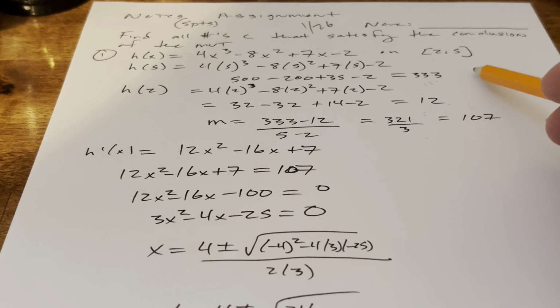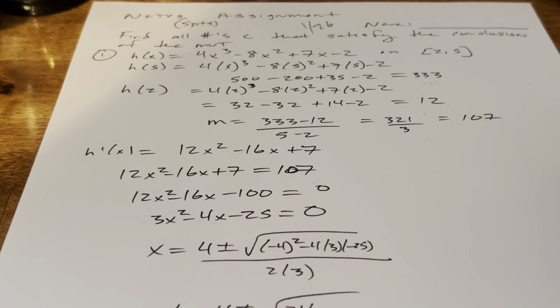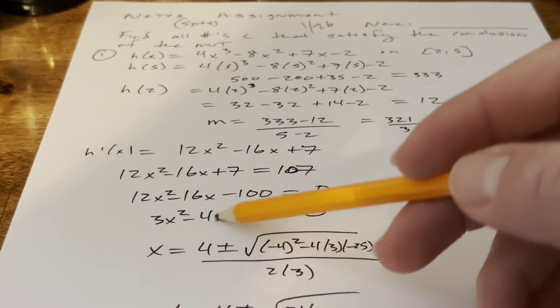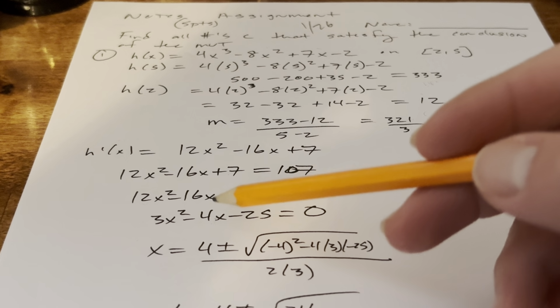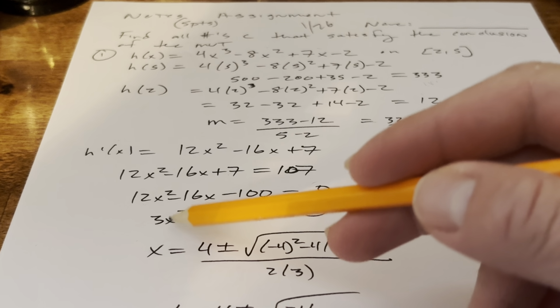Can you think of two numbers that multiply to 75 and differ by 4? 15 and 5 differ by 10. 25 and 3 differ by 22. 75 and 1 differ by 74. So it's quadratic formula time. X equals the opposite of b, plus or minus the square root of b squared minus 4ac all over 2a.